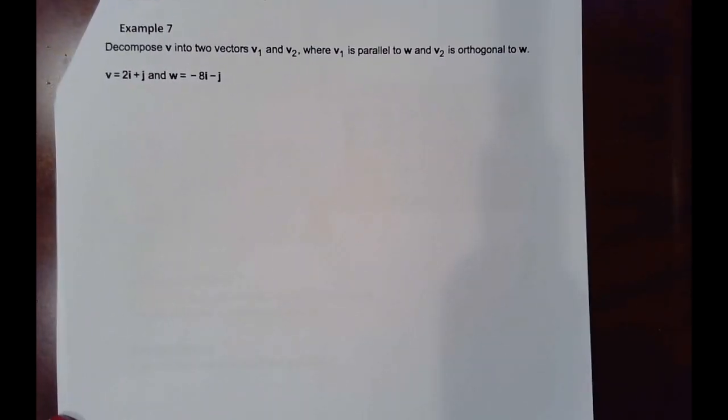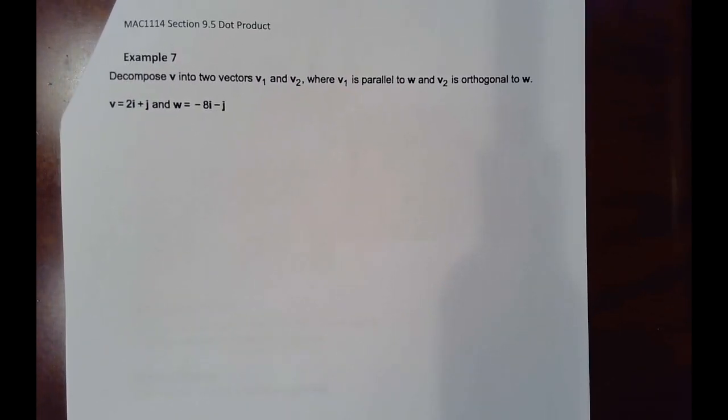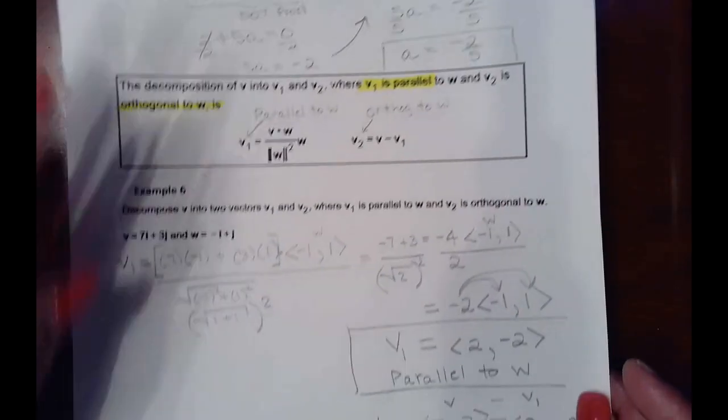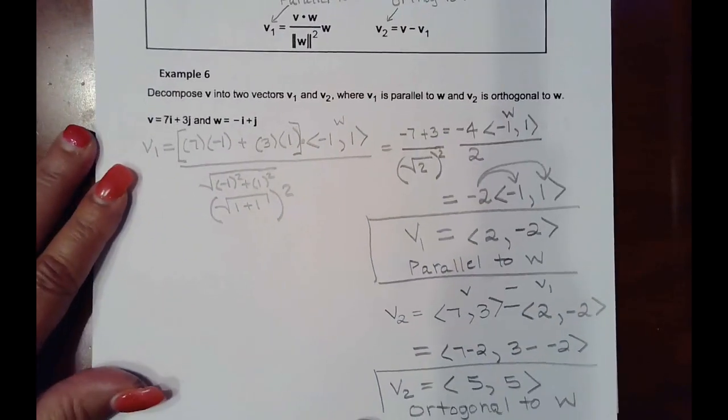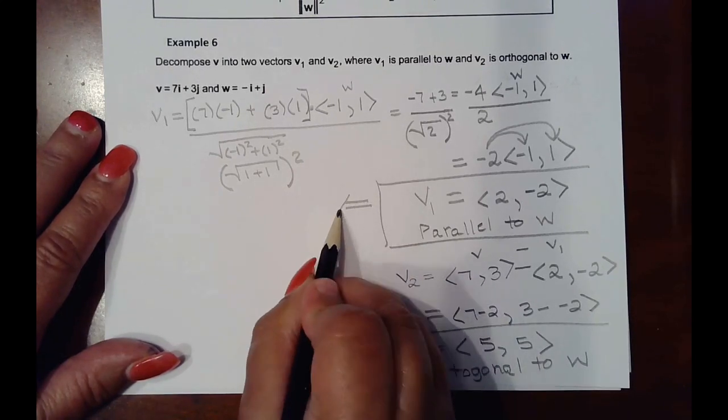Okay, last problem. We're doing a decomposition one more time. And in the decomposition, this time we have vector V with components 2 and 1, and vector W with components -8 and -1. And by the way, on that last problem, as is the case with all of these problems, you can put them in IJ form for your final answer if that's what's required.